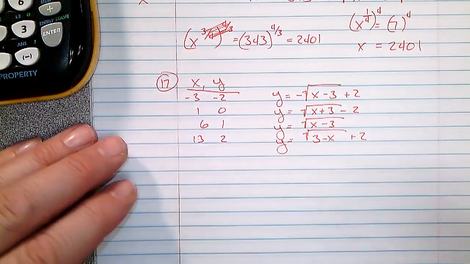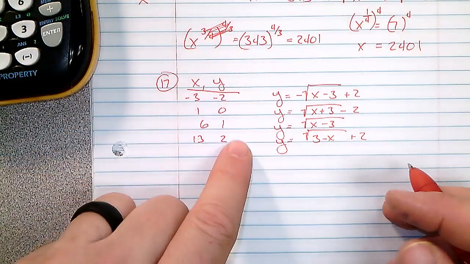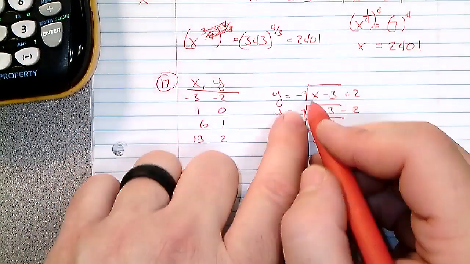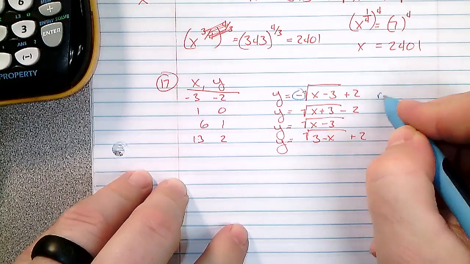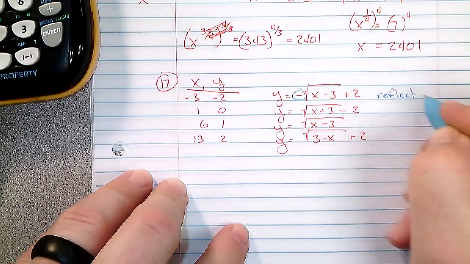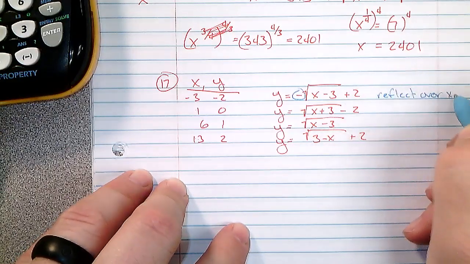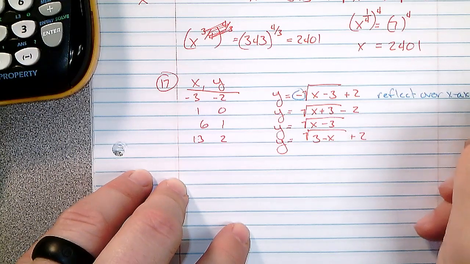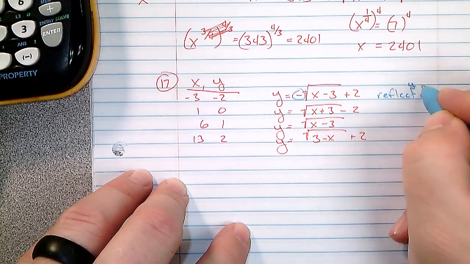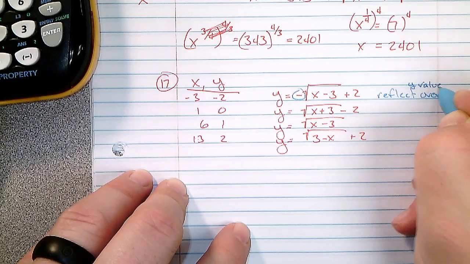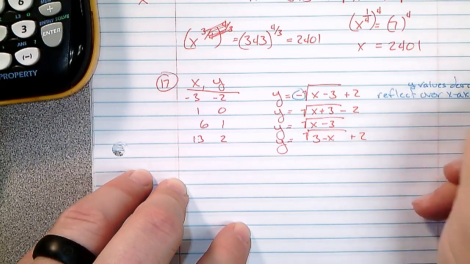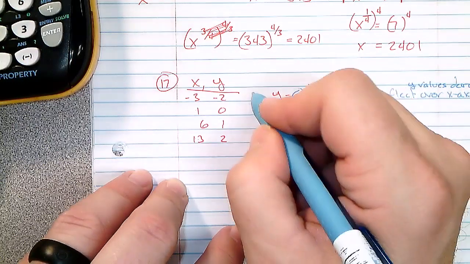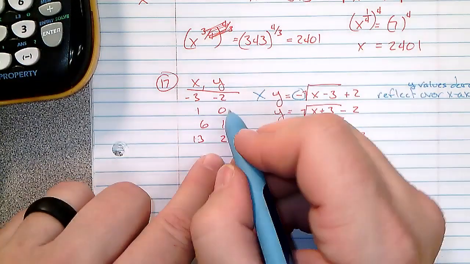Now, looking at these, this first one has this minus, so it's going to reflect over the x-axis, meaning y values decrease. Not it, because the y values are going up.